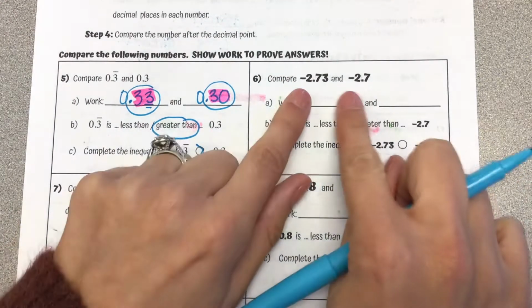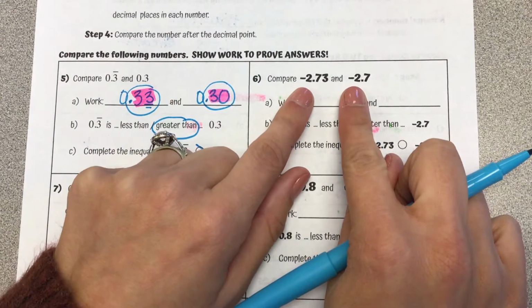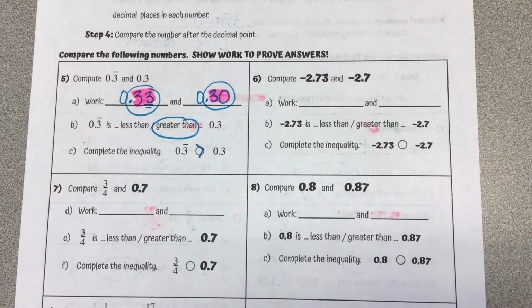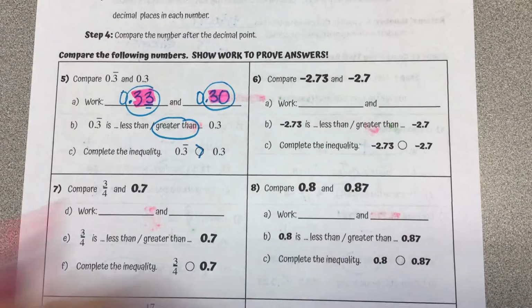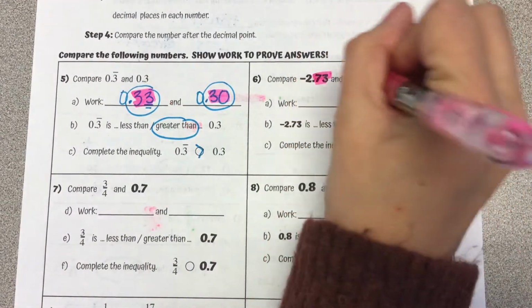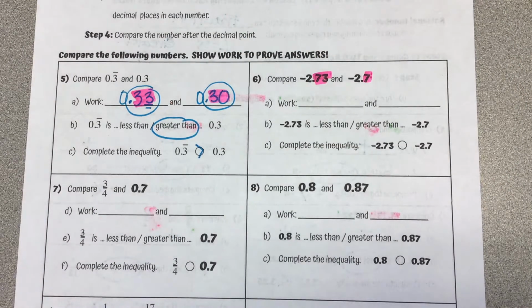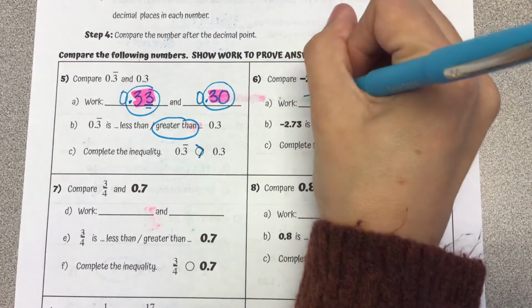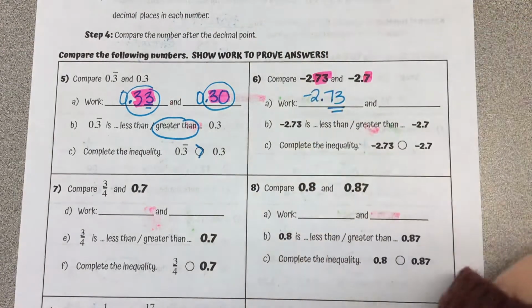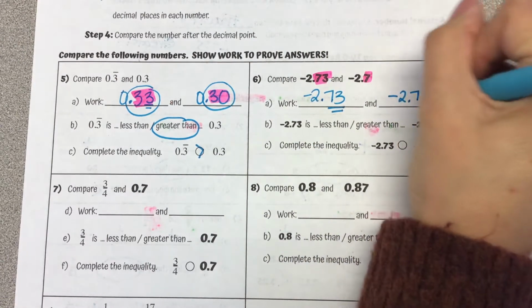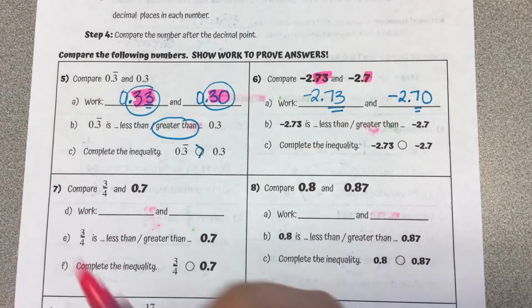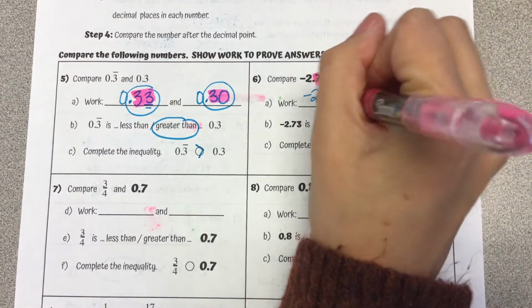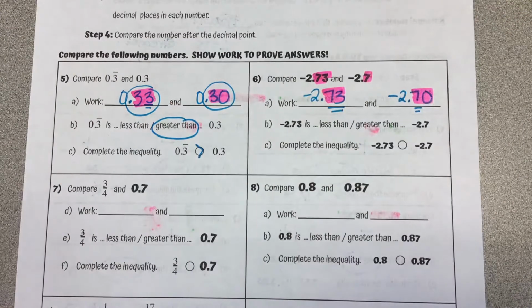All right, both negatives, both have -2 as their whole number. Let's compare by looking at the decimals. So we are just going to be looking to the right of the decimal. We've got -2.73 has 2 decimal values. -2.7 only has 1. So I'm going to add a 0 so that they both have 2 values. So now I'm just looking at 73 and 70.